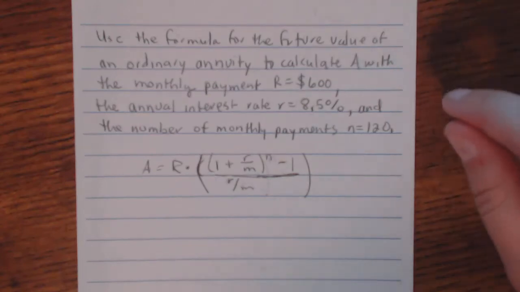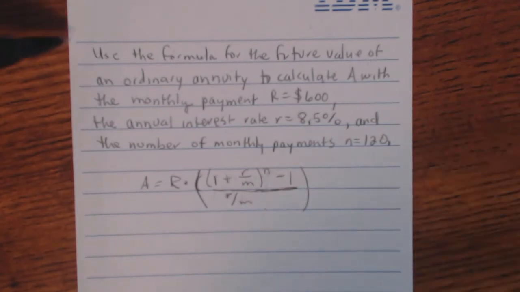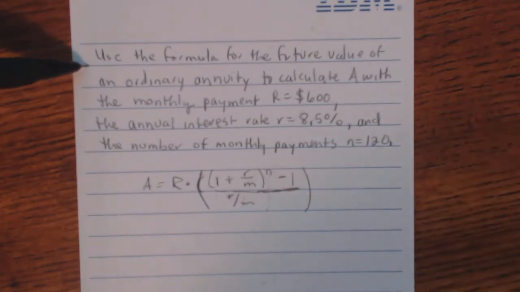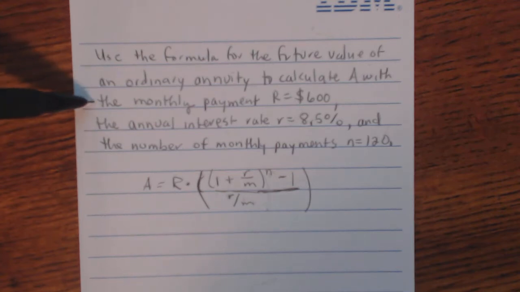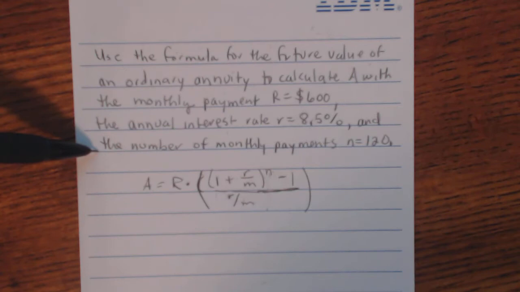Hello, I've been asked to do this problem from section 8.3. It says use the formula for the future value of an ordinary annuity to calculate A with the monthly payment R equals $600, the annual interest rate 8.5%, and the number of monthly payments N equals 120.